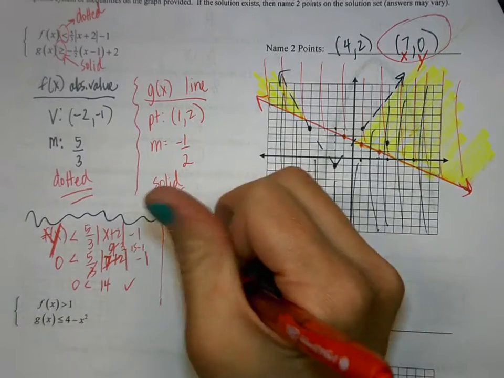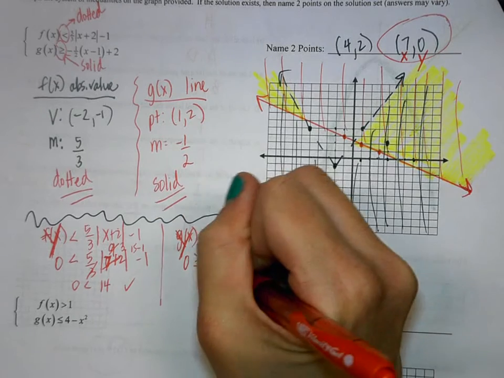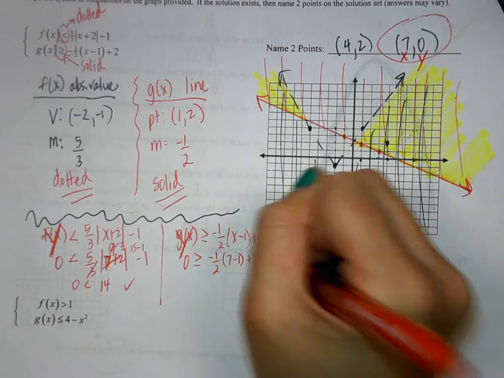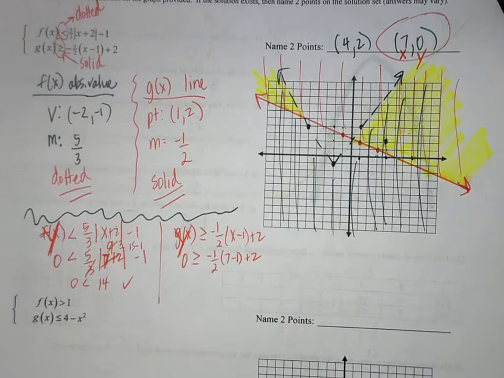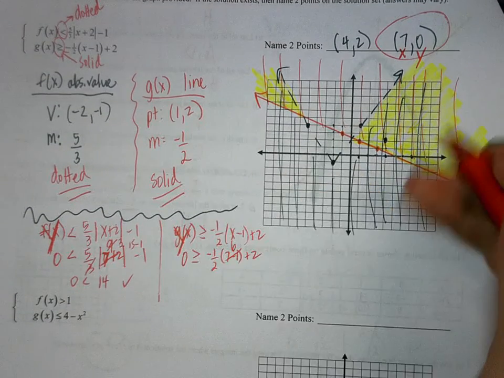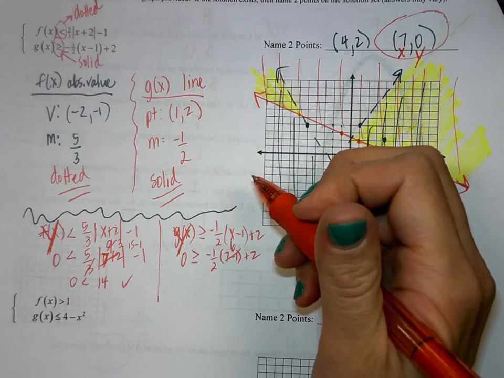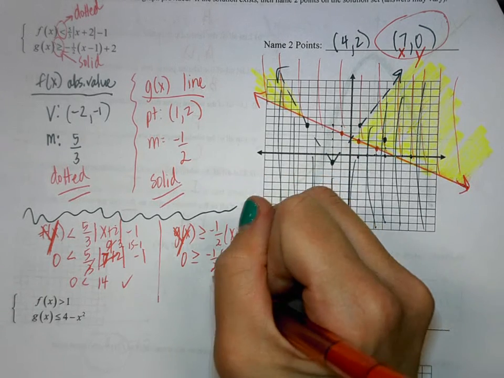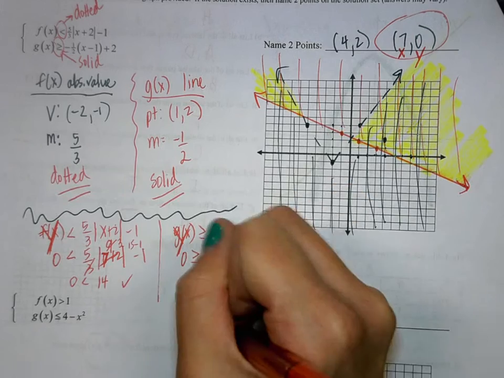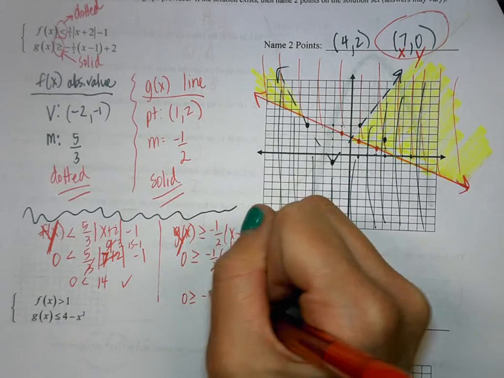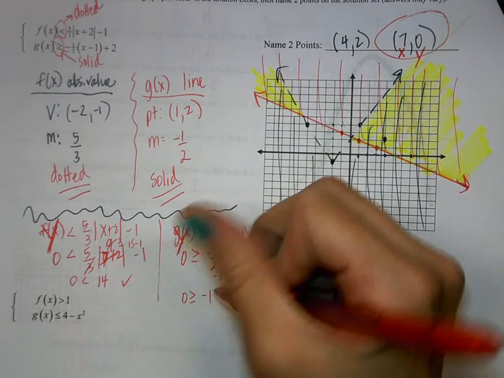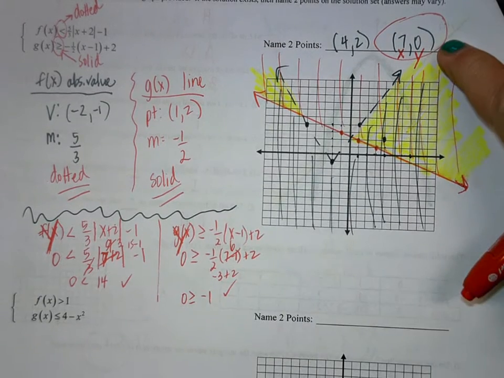So we have 0 is greater than or equal to negative 1/2 times 7 minus 1 plus 2. 7 minus 1 is 6. 6 times negative 1/2 is negative 3, right? Plus 2 makes negative 1. Is 0 greater than or equal to negative 1? Yes. So it also checks out. So we know this is a good point.